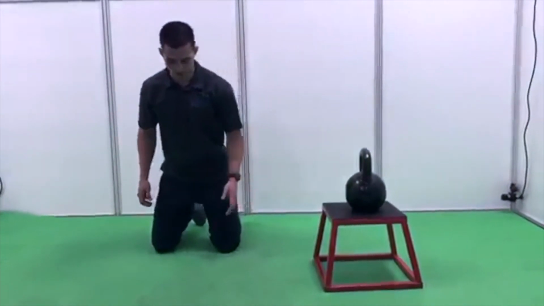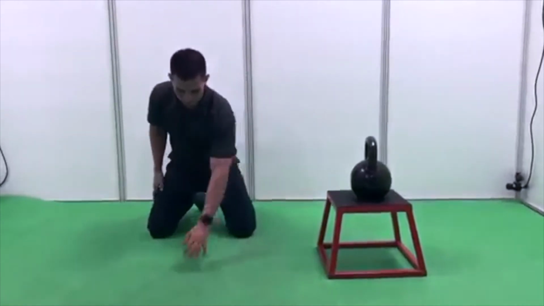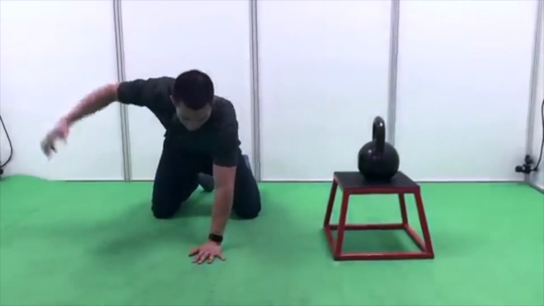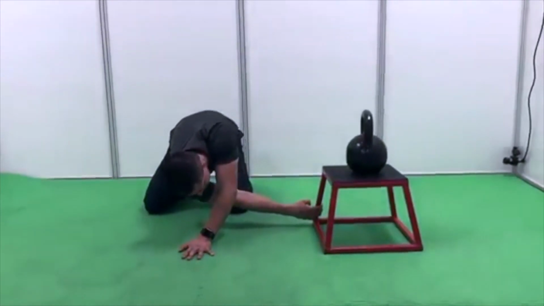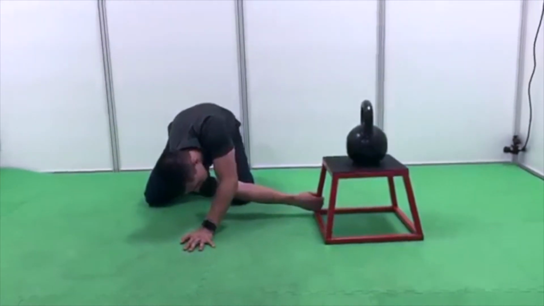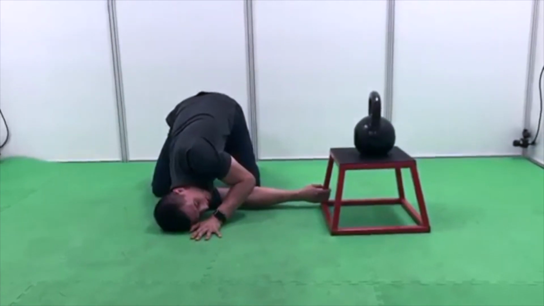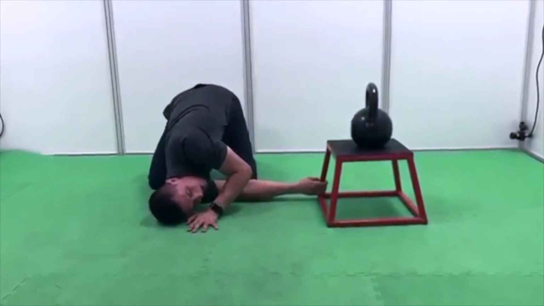What I'm going to do is start on two knees. I'm going to have one hand right in the middle, my closer hand to the box, and I'm going to take my outside hand and reach across and really grab onto the box. And I'm going to pull myself away as much as I can, and actually touch my ear to the ground as I'm doing that.